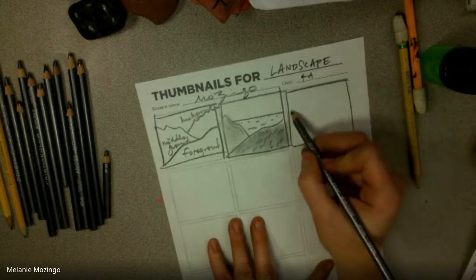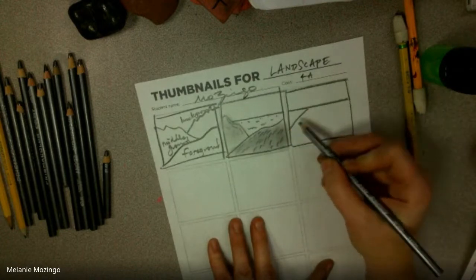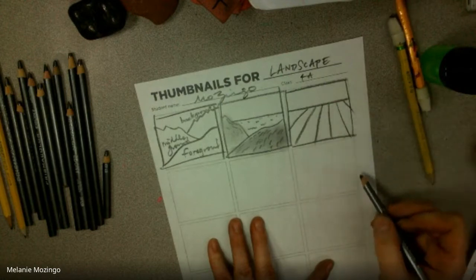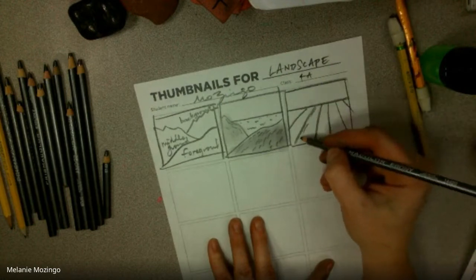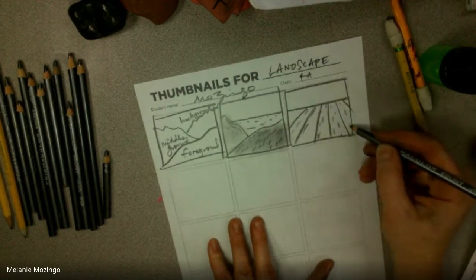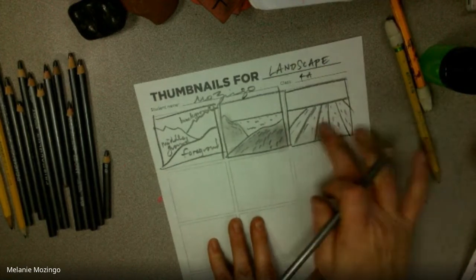Okay, so we've got the start of a landscape, but let's learn just a few tips and tricks as we do this. Let's think about a Midwest landscape. Check this out. That's almost like I've got different fields, right? Things that are growing, if I can include different textures.